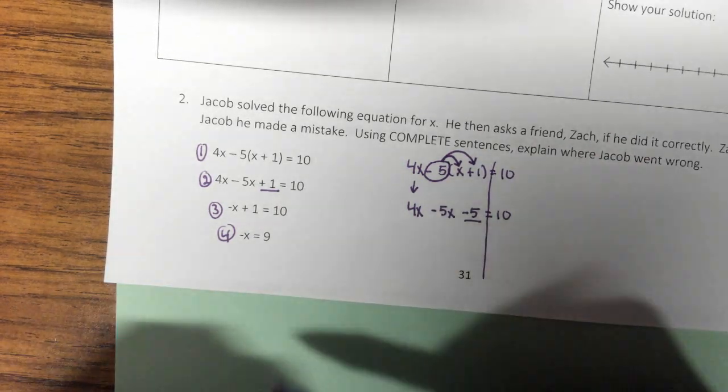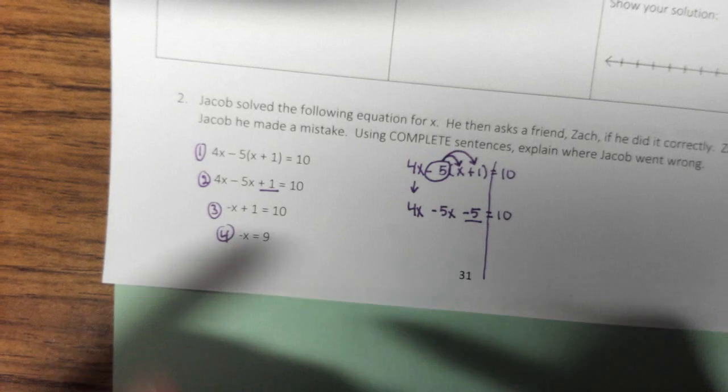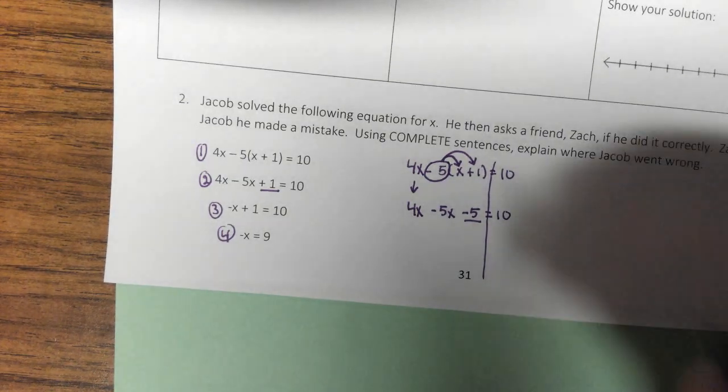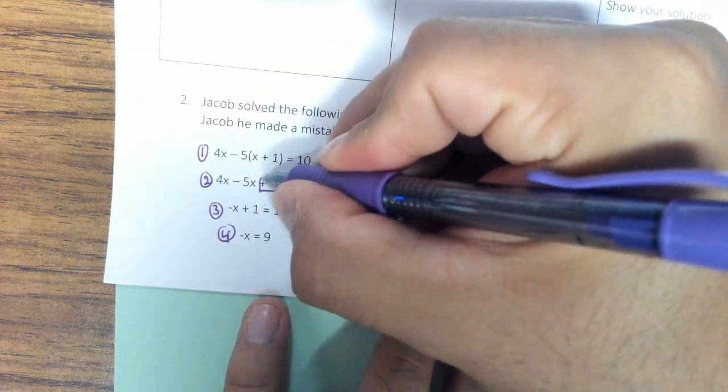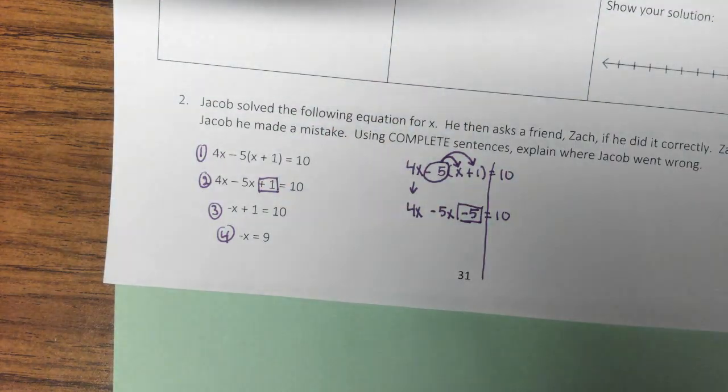He didn't solve it all the way, right? Technically we would divide all this by negative 1, but again, we can see his mistake, so I'll let you guys kind of write this out on your own in a full sentence. What exactly did you do wrong, and how should he fix it? Okay, we'll jump over to the next one.